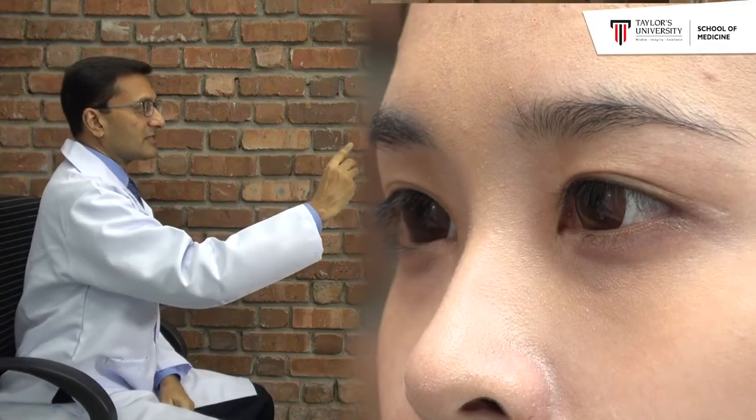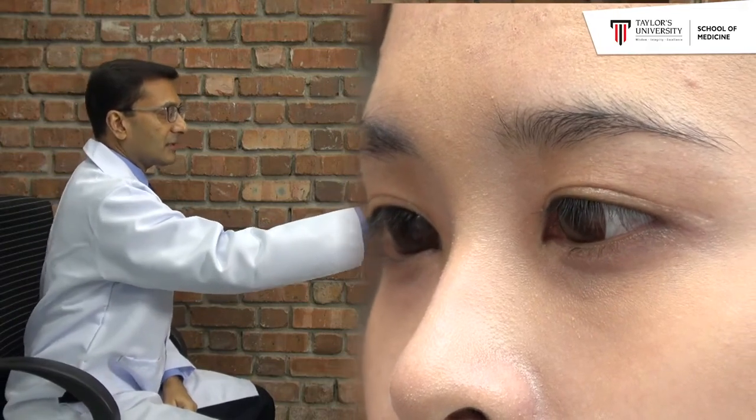Having checked for versions, we now move on to checking vergence, the binocular movements where both the eyes are moving simultaneously, synchronously together, but in opposite directions. Ms. Choling, I would want you to please look at this tip. I will be bringing it closer. You might feel some blurring of vision, but just keep your focus here. So this is convergence and divergence.